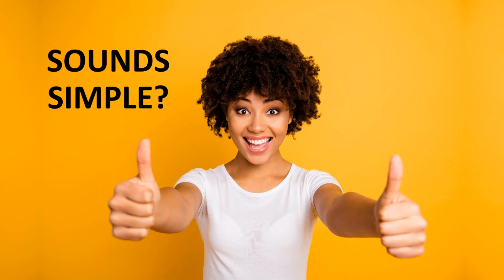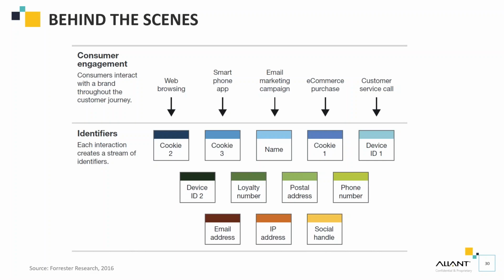This all sounds simple, but it's just a little bit more complicated than it sounds. Let's take a quick look behind the scenes. This 2019 Forrester graph demonstrates the touch points a consumer is able to interact with a brand. The top half depicts just a few of the digital identifiers and terrestrial identifiers that could be captured during the customer journey. That's the bottom half.